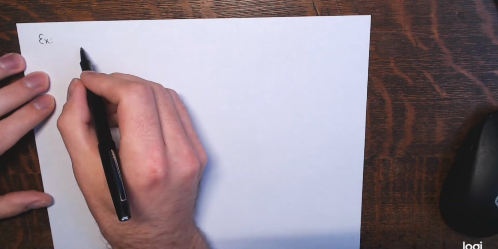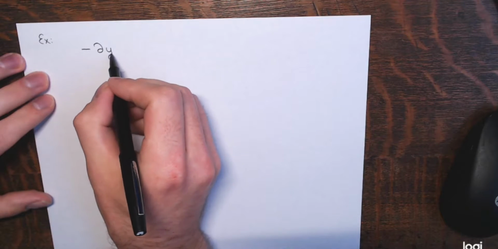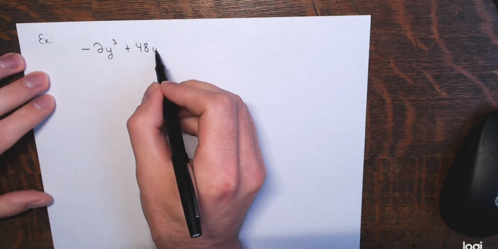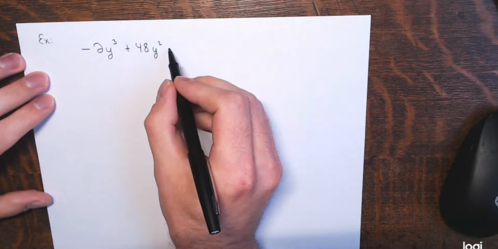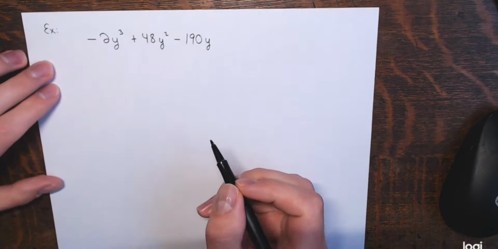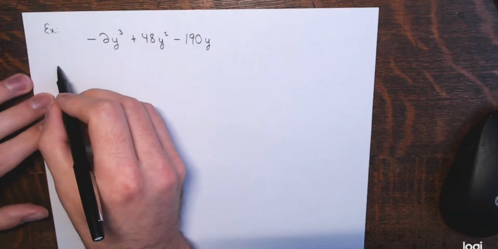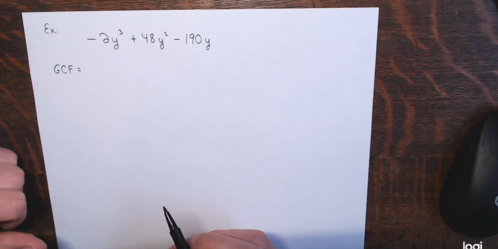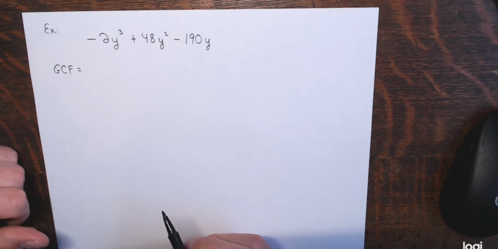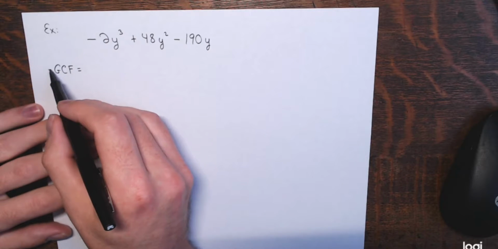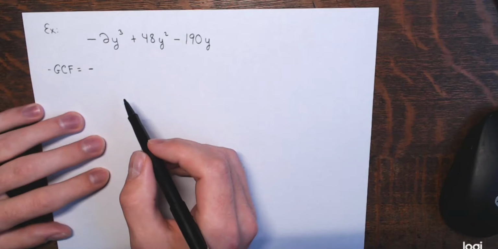We have negative 2y cubed plus 48y squared minus 190y. Alright, so the first thing I'm doing is pulling out the greatest common factor, which again, I'm not going to go into how to find all that. This isn't a lesson about finding the greatest common factor. That's back in section 7.1 or 7.2, right? But you see how the lead coefficient is negative, so I'm actually going to pull out the opposite of the greatest common factor, a negative GCF.